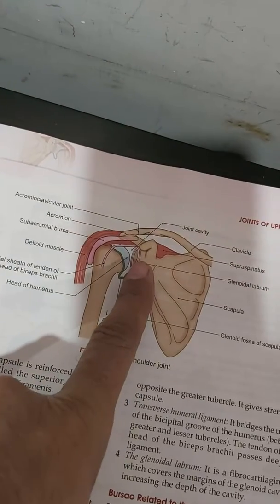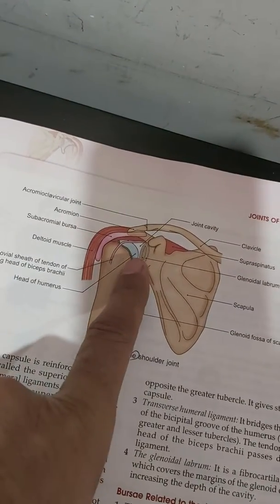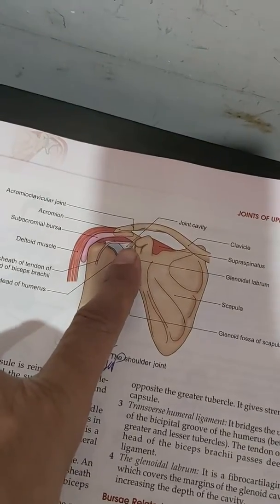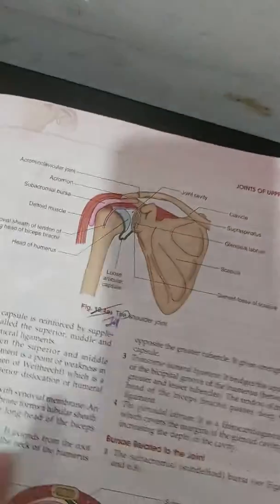The labrum is directed laterally and forward, while the head of the humerus is directed medially, backward and upward. These are about the articular surface.